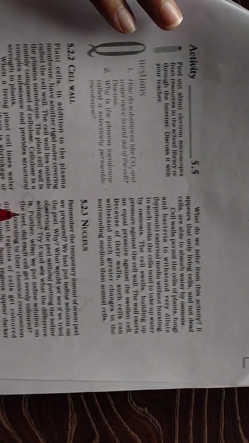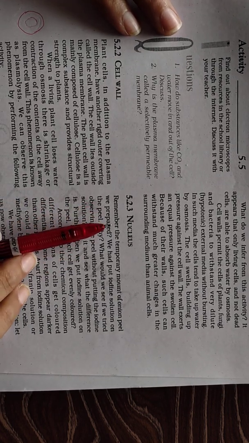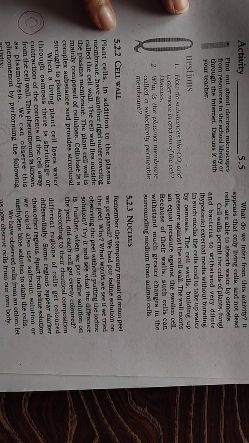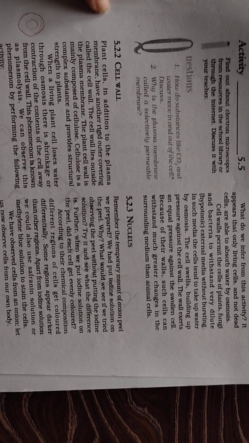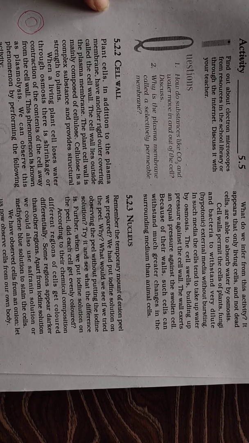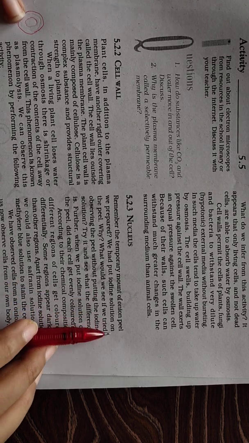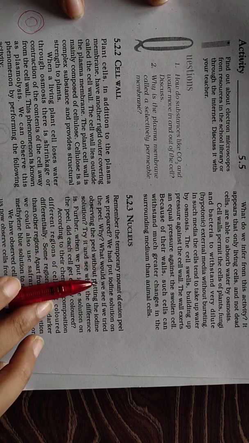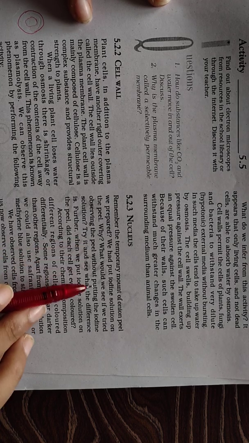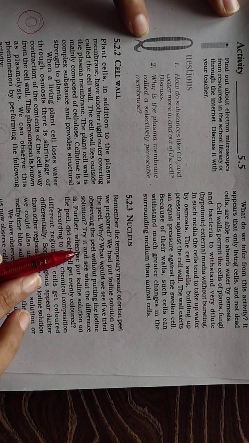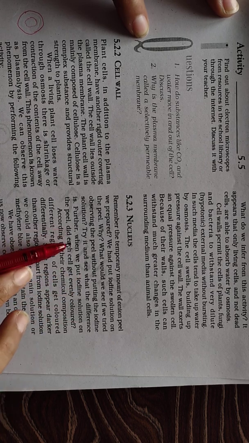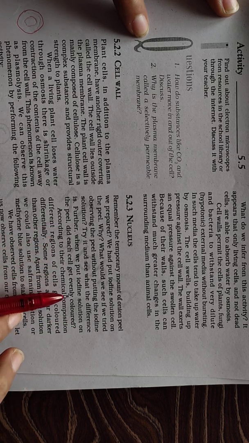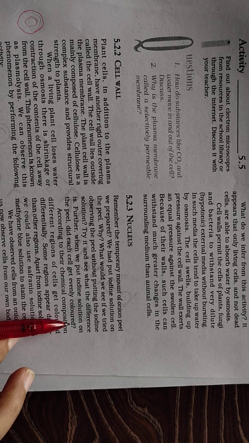Now after the cell wall, let's start with the nucleus. In the previous video we saw the mounting of the onion peel, right? It means we prepared the slide of the onion peel to observe the cells of the onion. In that we observed certain things. We put iodine solution on the peel, that is the staining agent, as I told you. So why? What would we see if we tried observing the peel without putting the iodine solution? So try it and see what the difference is. Further, when we put iodine solution on the peel, did each cell get evenly colored? So that is a staining agent.